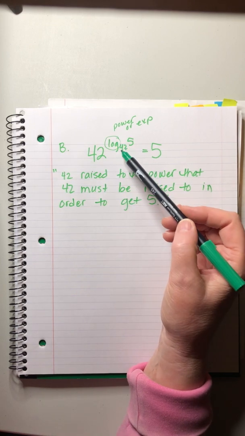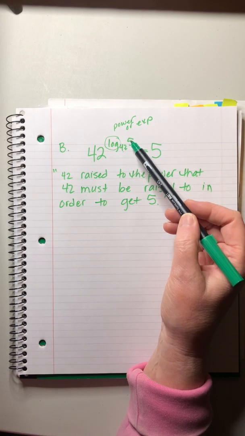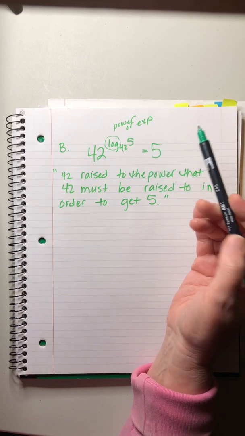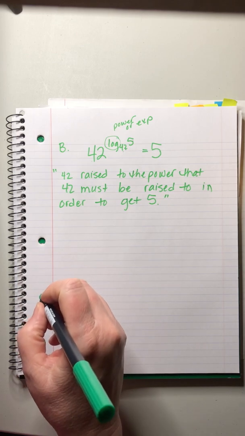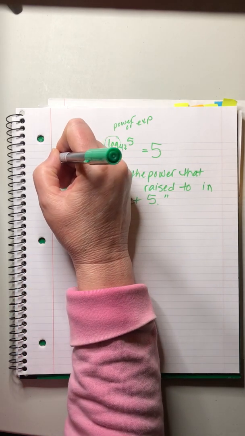42 raised to the power that 42 must be raised to get 5? The answer is 5. Okay, that is 59.4.